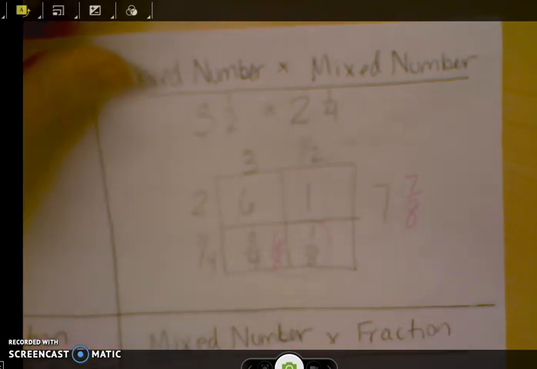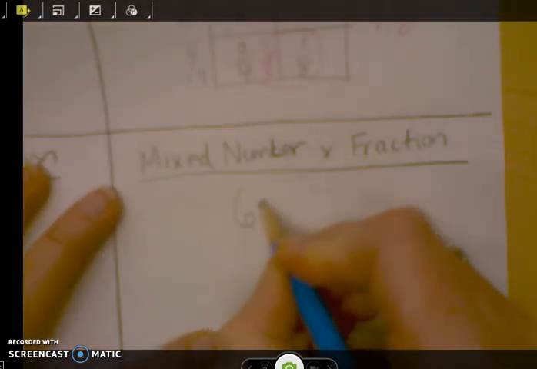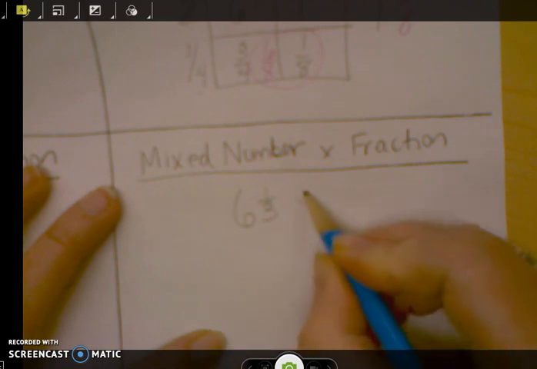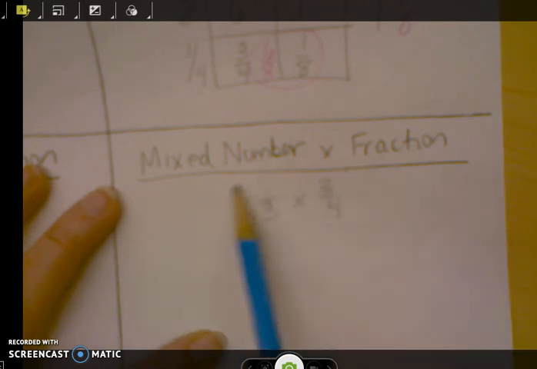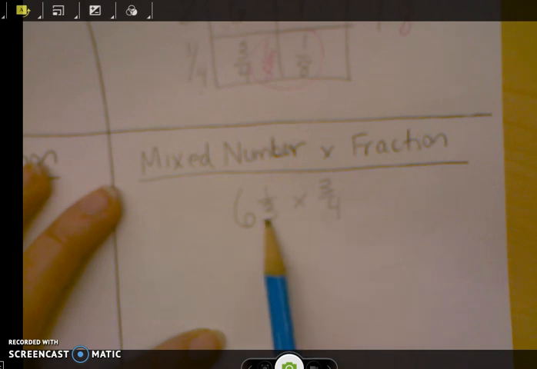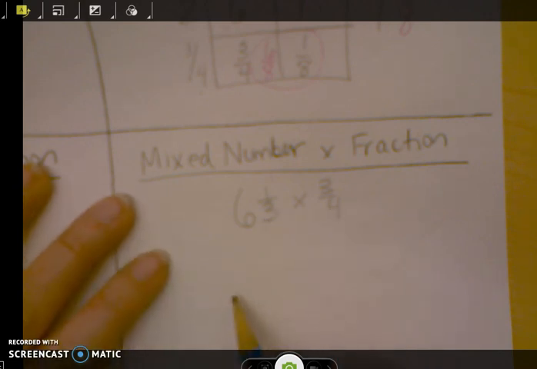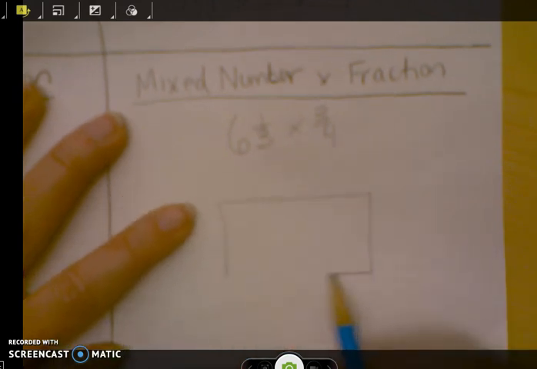If I wanted to do a mixed number times a fraction, let's say I had 6 1/3, and I wanted to multiply that by 3/4. Again, we have to multiply both parts of the mixed number by the fraction. We're going to multiply 6 times 3/4 and 1/3 times 3/4. So I'm going to use that box model again just to keep track of my steps.